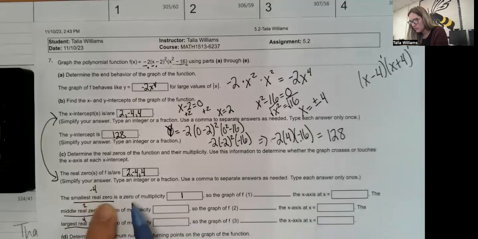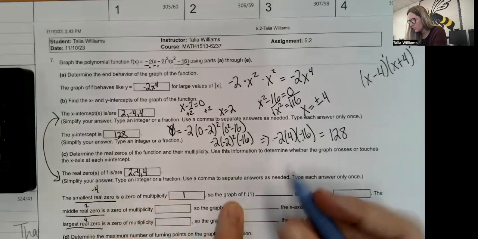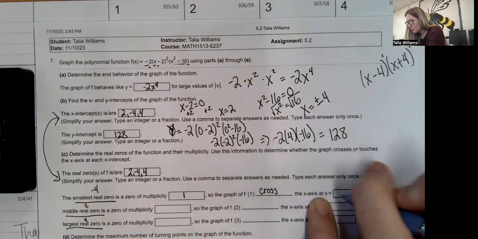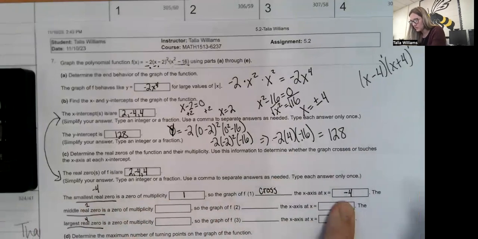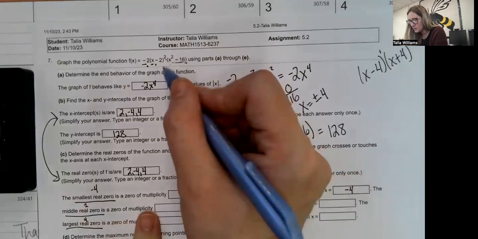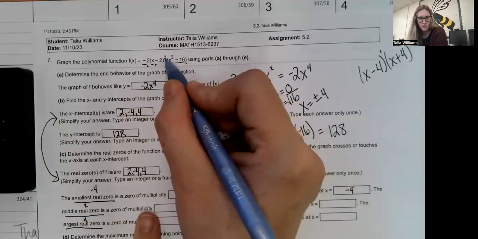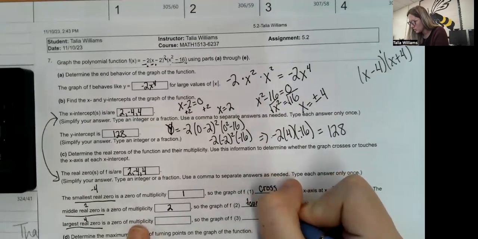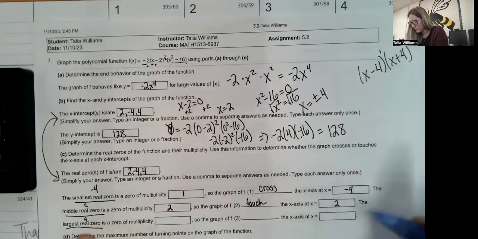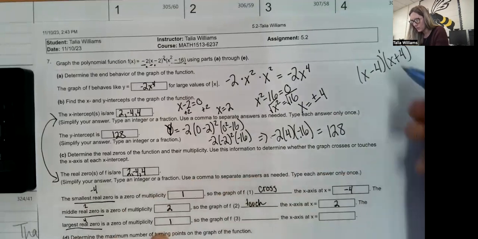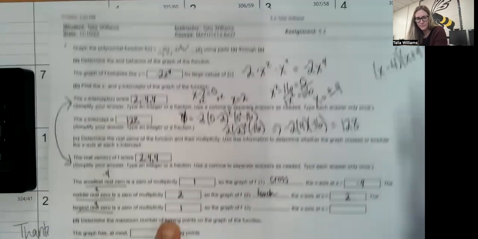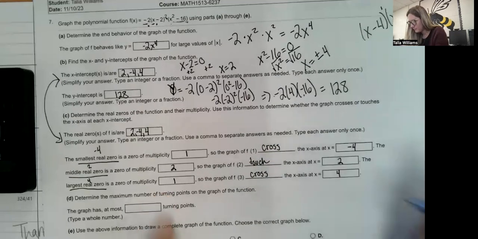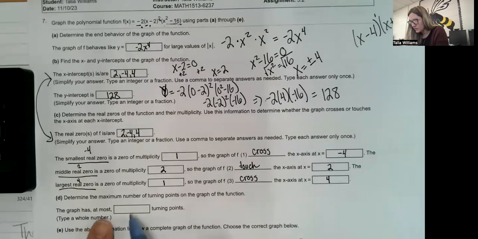So the smallest real 0, multiplicity 1. So the graph is going to cross at odd, touch it even. And at that point, x equals the -4. That's where that goes. The middle real 0 has a multiplicity. Our 2 was squared. So the multiplicity is 2. It's going to touch at 2. The largest real 0 has a multiplicity of 1 because it's this. And it's going to cross at 4.